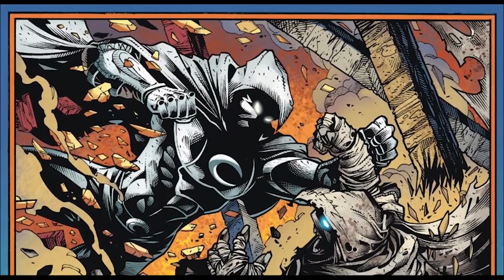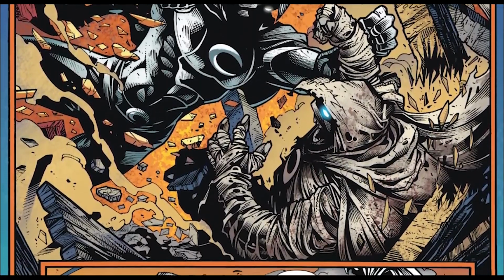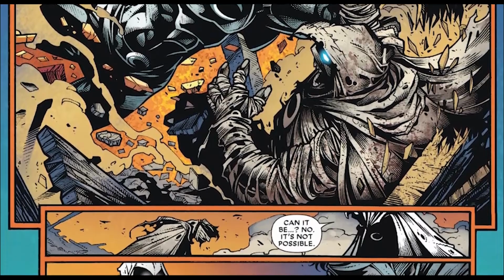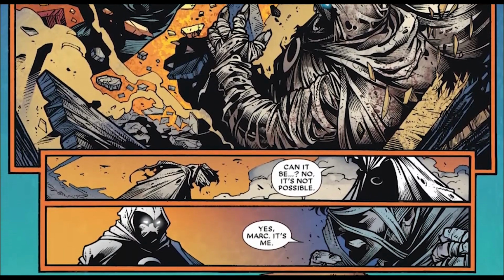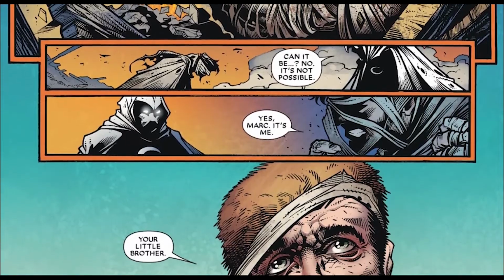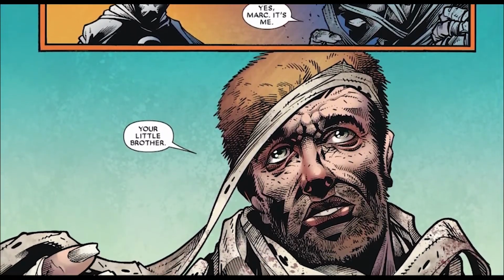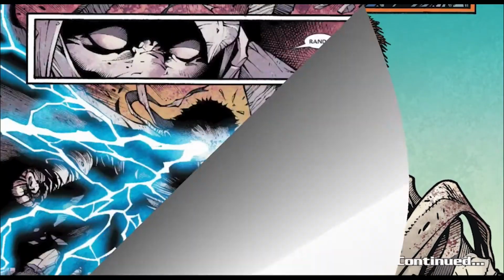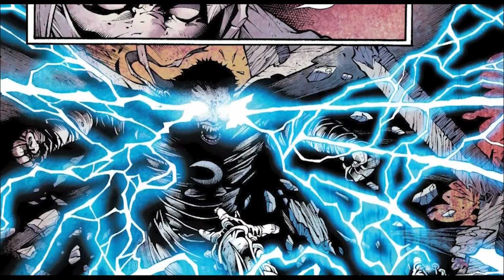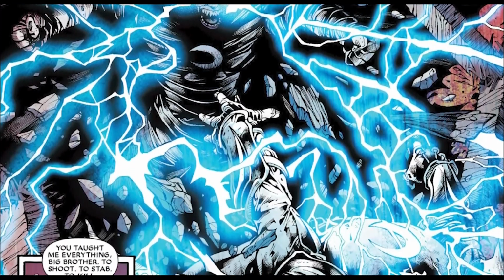Now, after a few pages have passed by, that is when we get the big plot twist of this book. And for Moon Knight, it is hard for him to believe who is behind the mask of Shadow Knight. It is his own brother Randall, the one who went into the army. This, of course, leads into Moon Knight finding out why Randall had become the Shadow Knight in the first place.